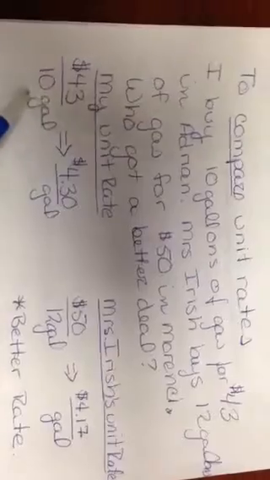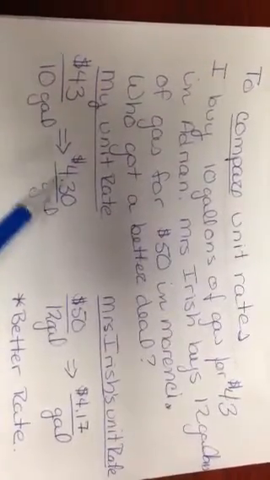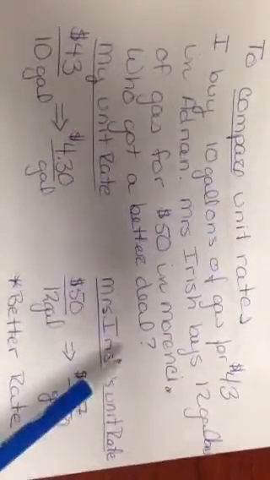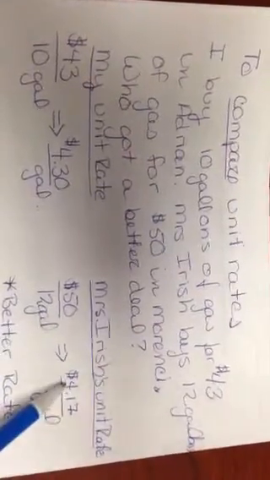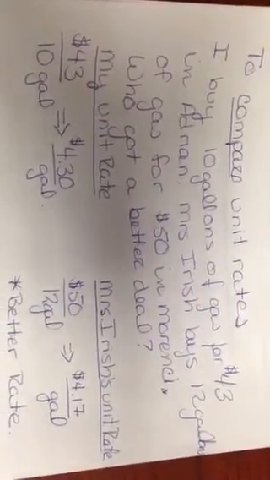So my unit rate, $43 for 10 gallons. That means $4.30 per gallon. Mrs. Irish's rate, $50 for 12 gallons. So that's $4.17 per gallon. Mrs. Irish got the better rate.